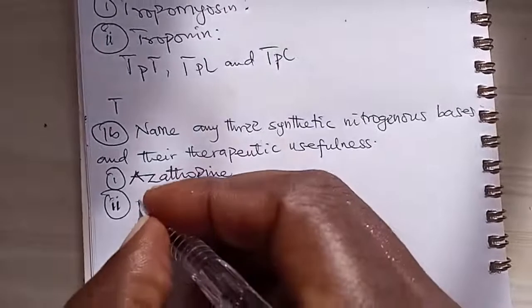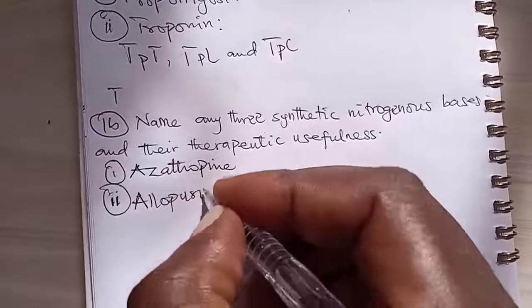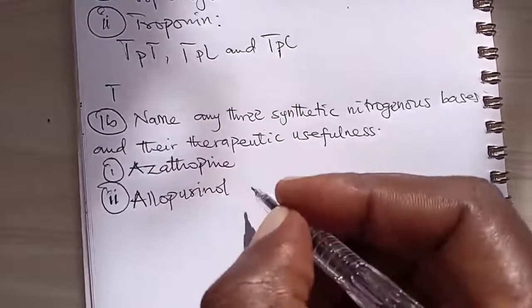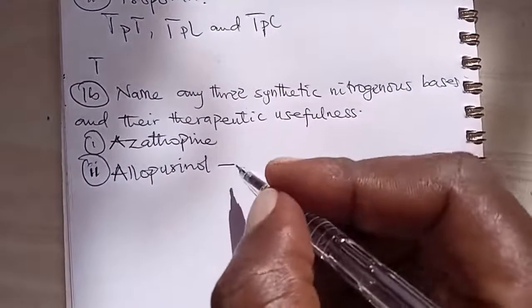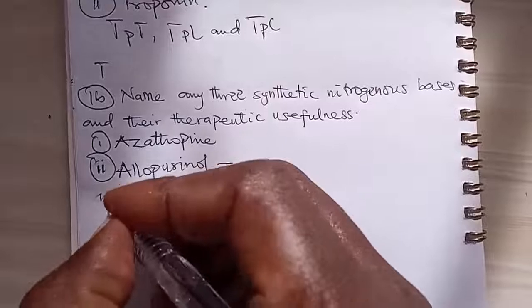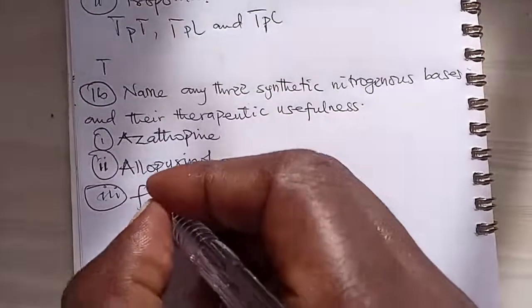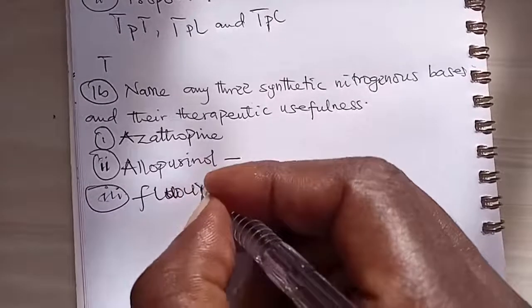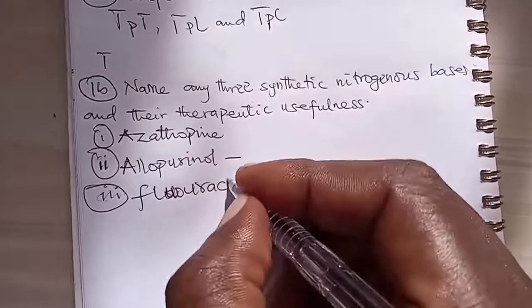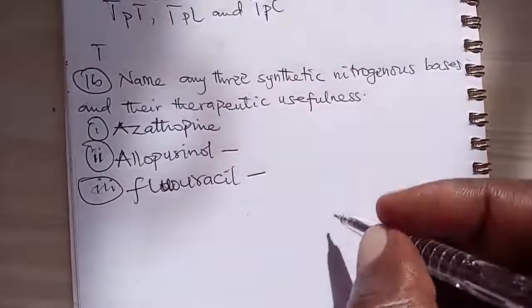The second one is allopurinol. It is useful in treatment of gout and certain types of kidney stones. The third one is fluorouracil. It is used for treatment of cancer.